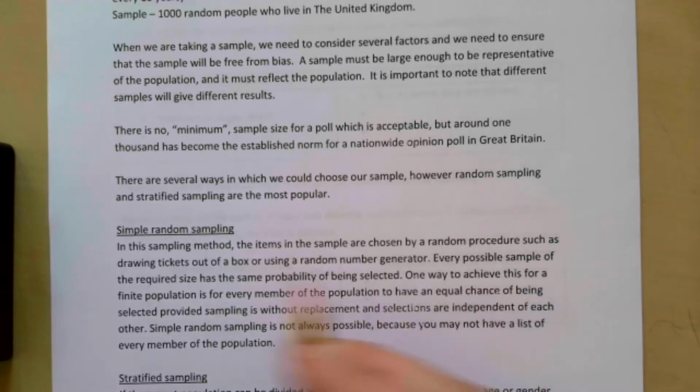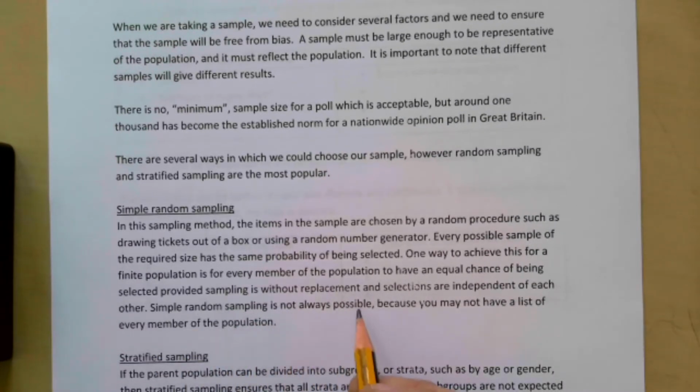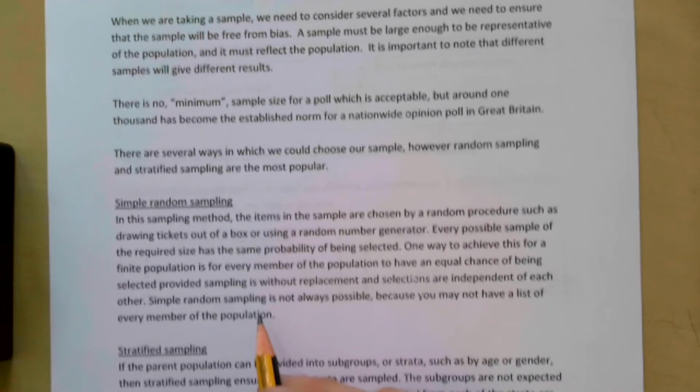Every possible sample of required size has the same probability of being selected. One way to achieve this for a finite population is for every member of the population to be given an equal chance of being selected, providing sampling is without replacement and selections are independent of each other. Simple random sampling is not always possible because you may not have a list of every member of the population.